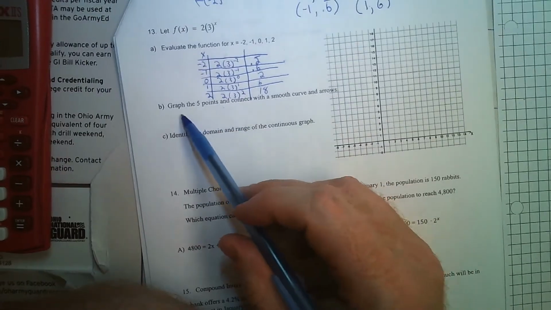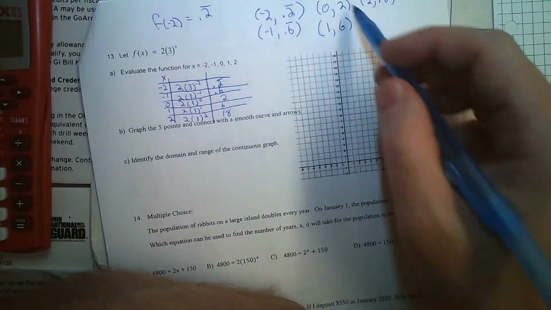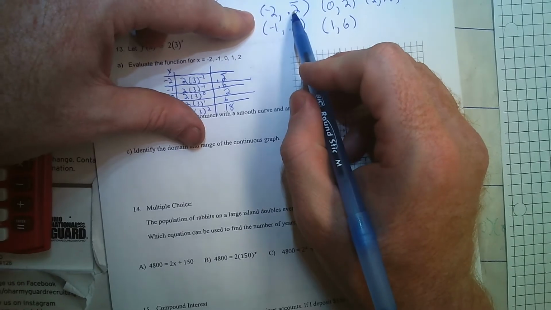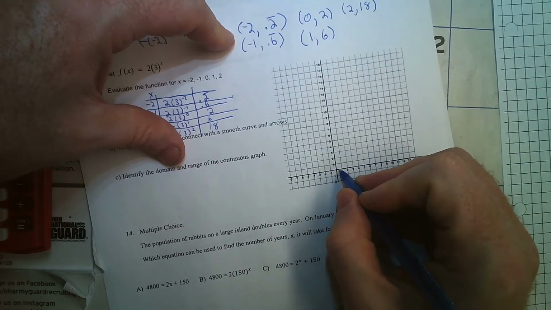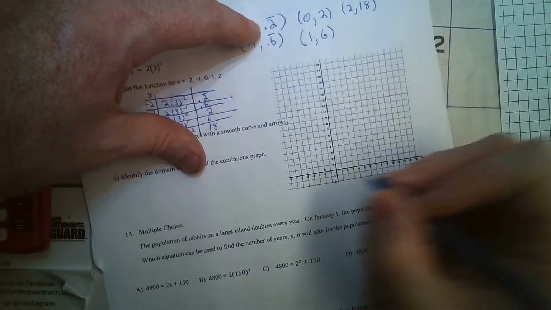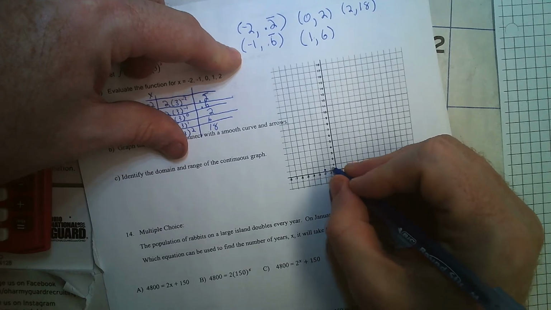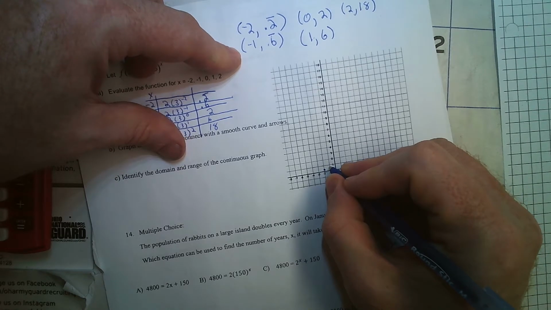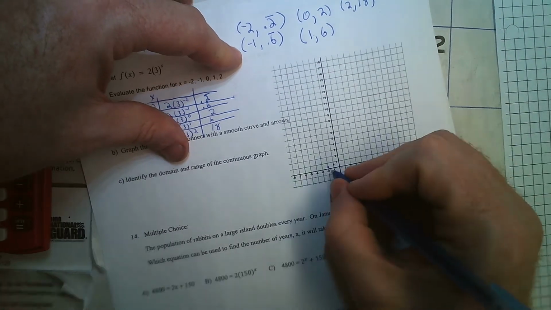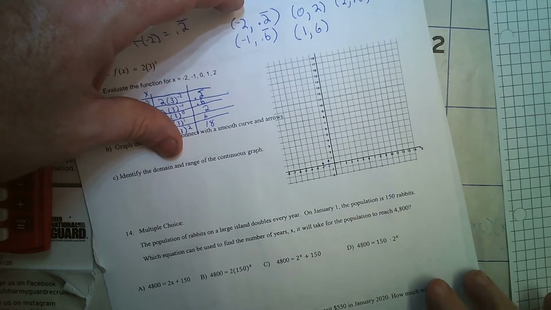Part B says, graph the 5 points and connect with a smooth curve and arrows. So I'm going to start graphing these 5 points. Remember, all ordered pairs go in x, y form. So I start with -2, and I move up just a tiny little bit to get to 0.2. The next one was -1, 0.6. So now I go to x is -1, and I go up a little more than halfway to 1 to show 0.6. So hopefully you can see these points showing up on the video.